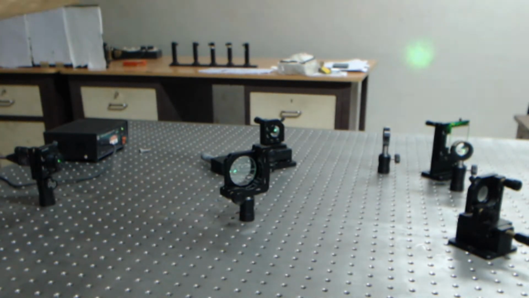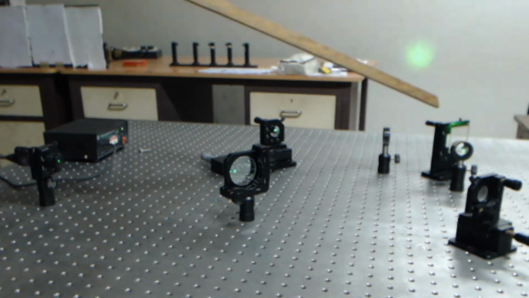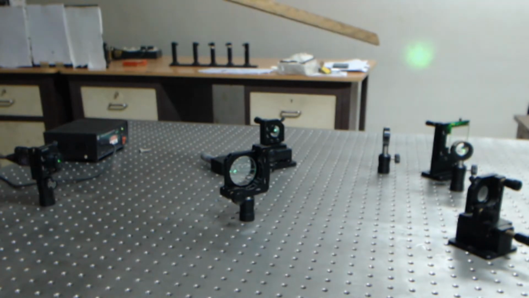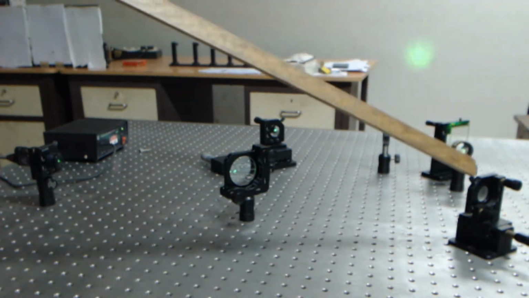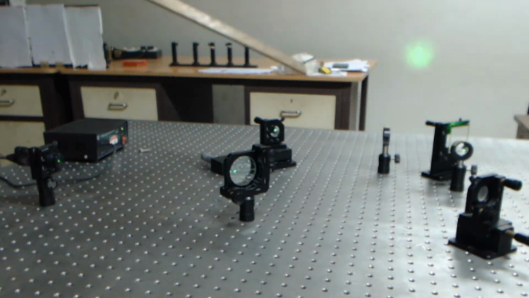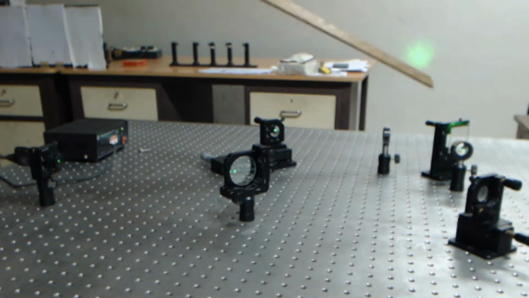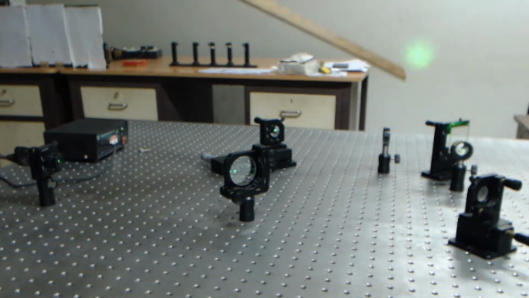At the beam splitter, we can see two sets of bright dots. One set comes from the fixed mirror M1 and the other from the movable mirror M2. Then we adjust the angle of the beam splitter until the two sets of dots are as close together as possible.